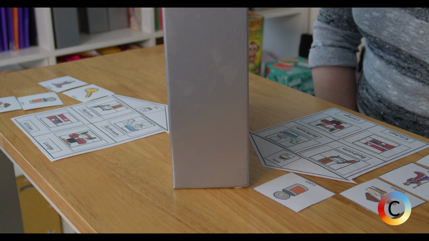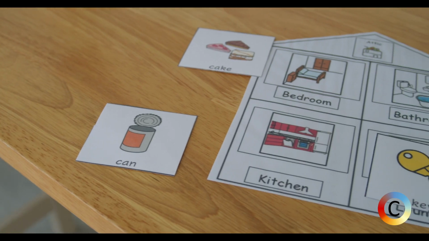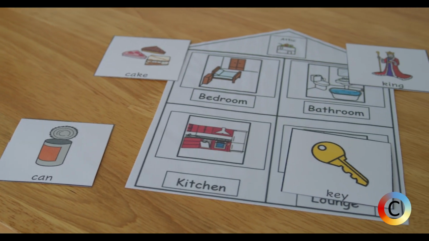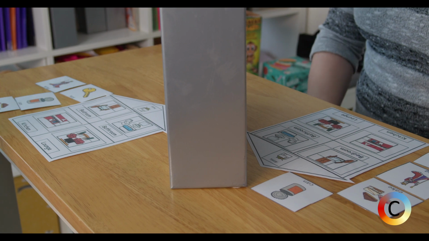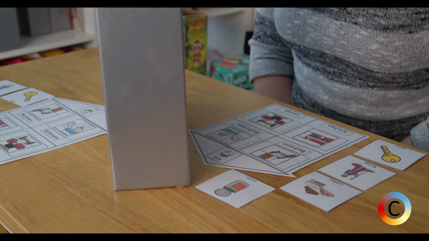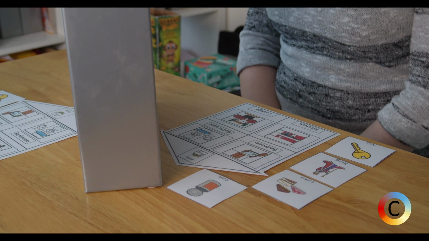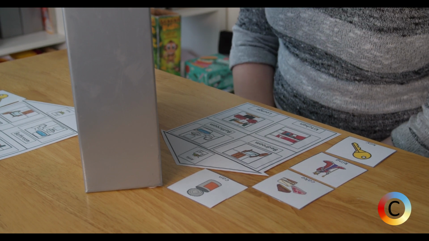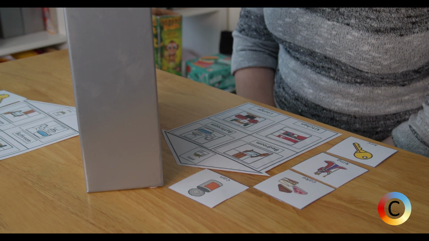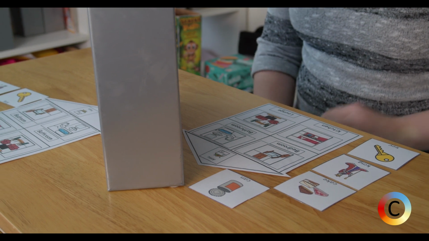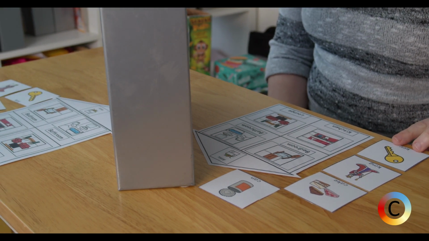To start your barrier game, you will need 2 copies of the same resources, one for each person, and you will need something to act as a barrier between you so you are unable to see each other's pictures. In this activity, we will be practicing speech sounds using a barrier game, and we are practicing the k sound.